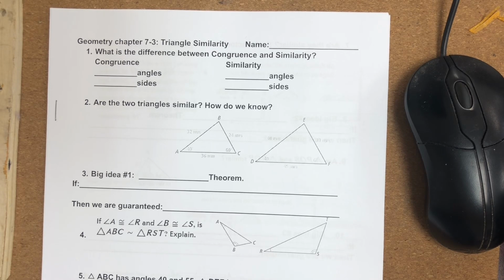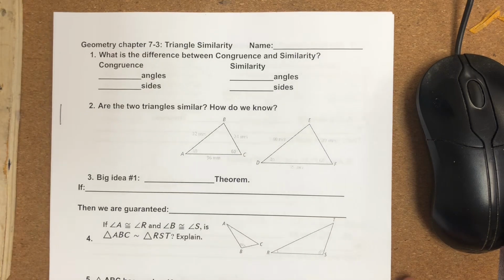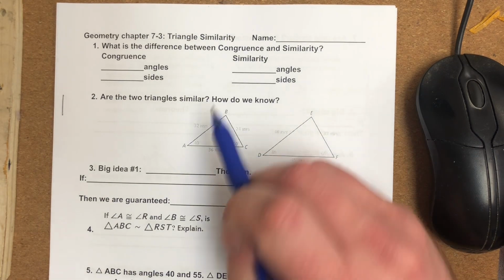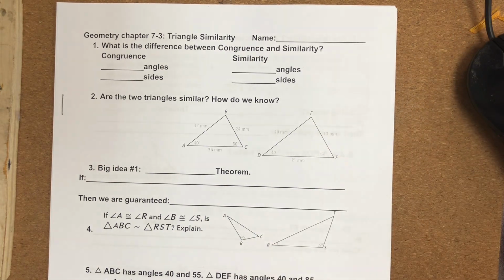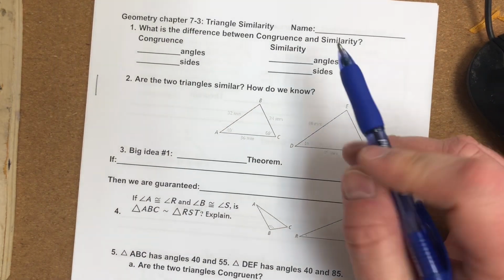Today we're going to be doing Chapter 7.3, Triangle Similarity. So this packet is going to cover the rest of the chapter. I'm going to break it up into separate videos though to make life easier for you. So I'm going to burn through this, and then you can always go back and replay parts or slow me down, whatever you need to do.